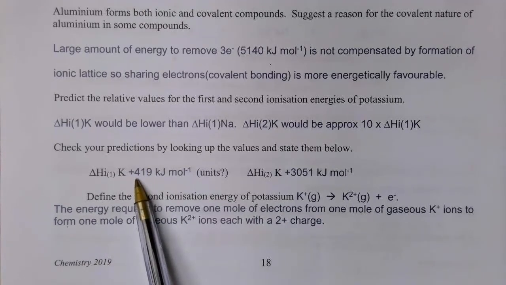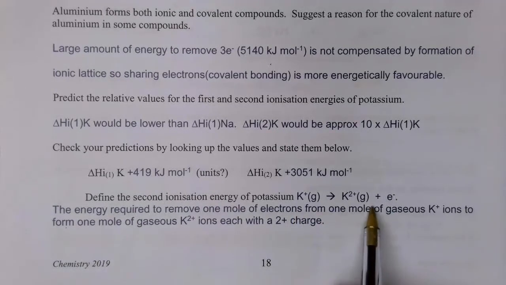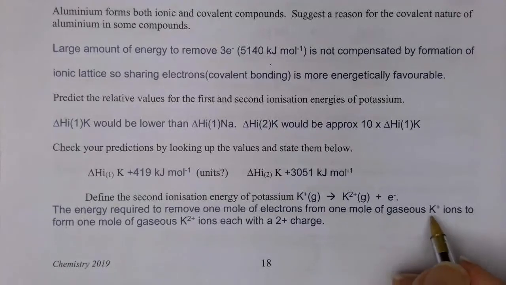If we look at that definition of the second ionization energy, there's an equation to show it for potassium. Do remember, it's not to remove 2 moles of electrons, but to remove the second electron. So it's the energy required to remove 1 mole of electrons from 1 mole of gaseous 1+ ions.